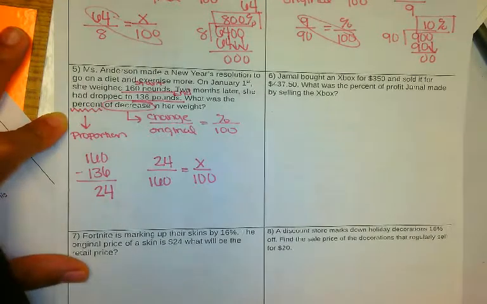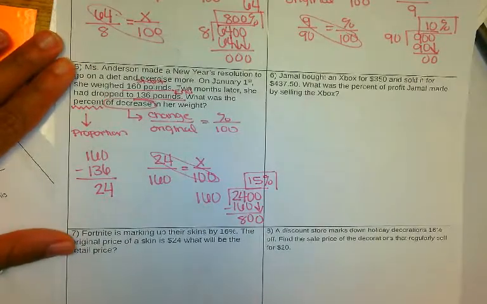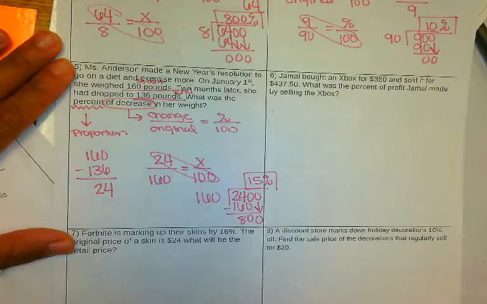All right, so that should have been how you set it up. So now we're just going to solve it. We're going to cross multiply and divide. So see if you can do that. All right, so when you solve it, you should have gotten 15%. Okay? All right, number 6.